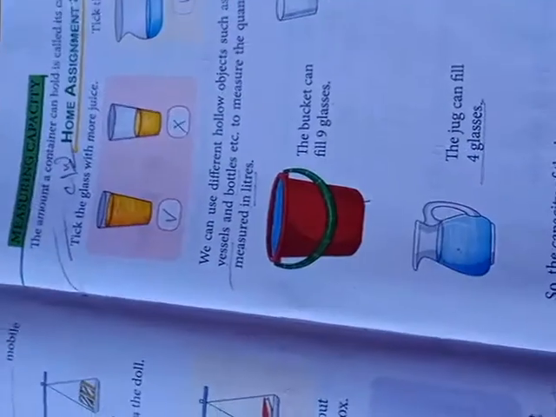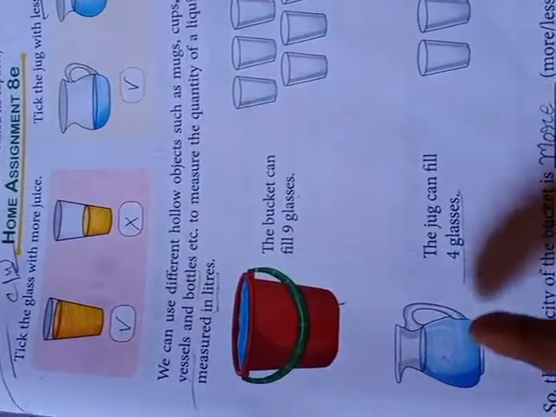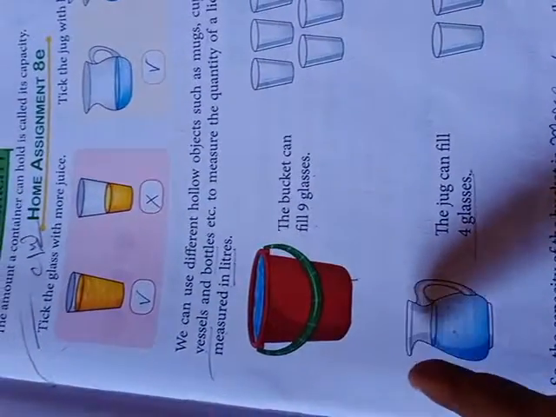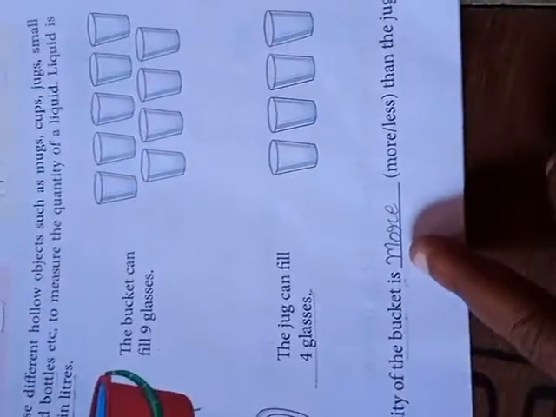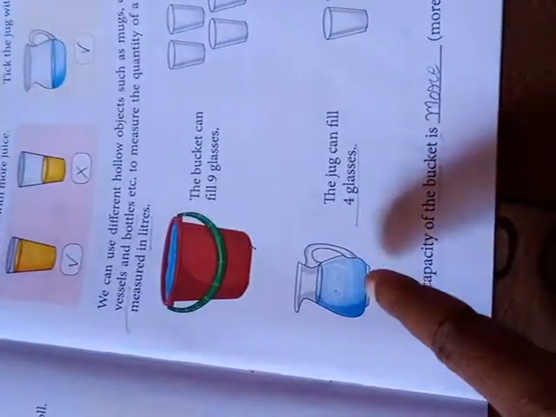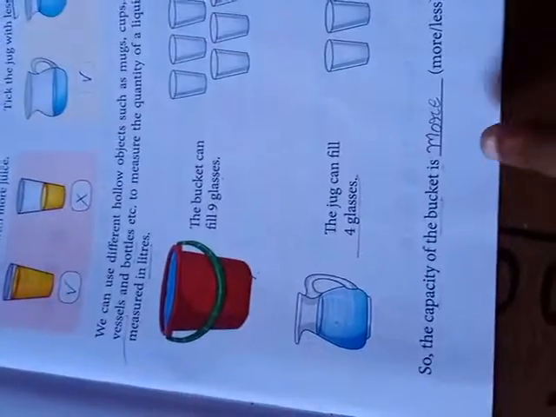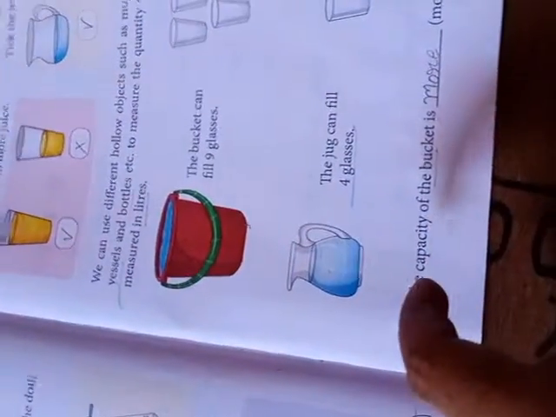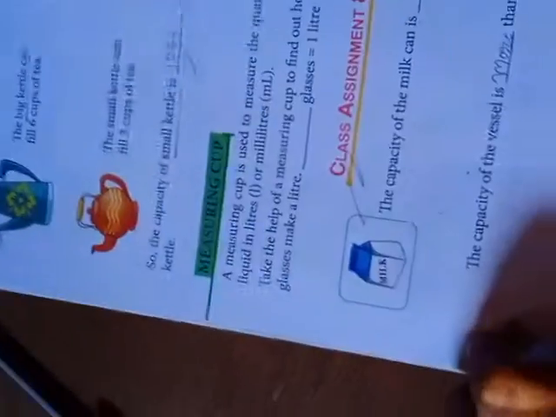One bucket can be filled with 9 glasses, and here one jug can be filled with 4 glasses. So is the capacity of a bucket more or less than a jug? Yes, obviously the capacity of the bucket will be 10 glasses, and the capacity of the jug will be 4 glasses. So obviously the bucket capacity is more, so we should write here more. These are the same things.